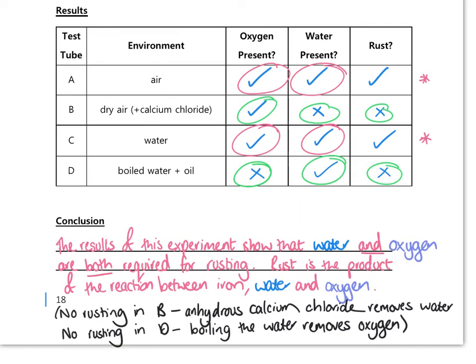There's no rusting in B because the anhydrous calcium chloride removes the water, and that means only oxygen is present, and so rusting doesn't occur because water is not present. And there's no rusting in D because boiling the water removes the oxygen, which means only water is present, not oxygen. And so therefore rusting doesn't occur either because we don't have oxygen present.